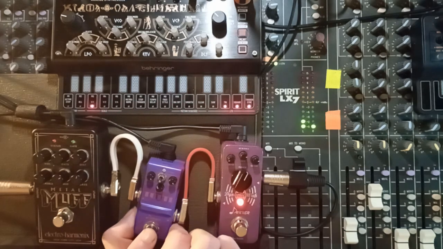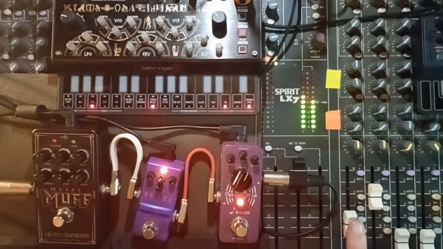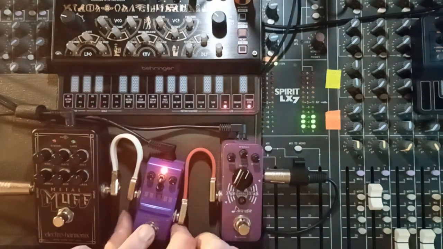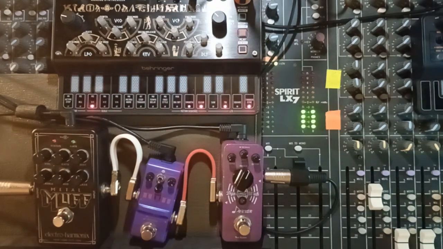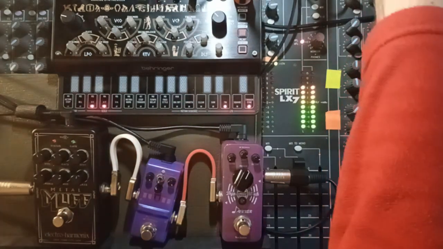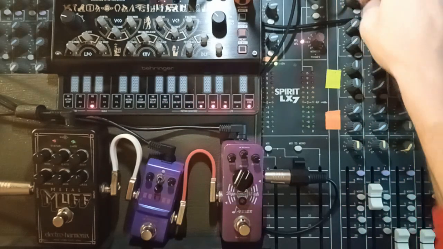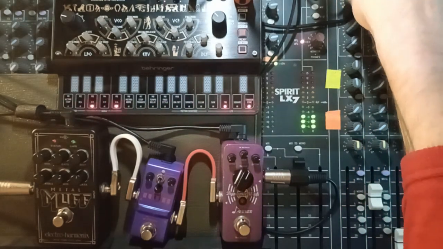A little bit of chorus. Okay, let's get this back to sensible levels. I'll turn that EQ off.